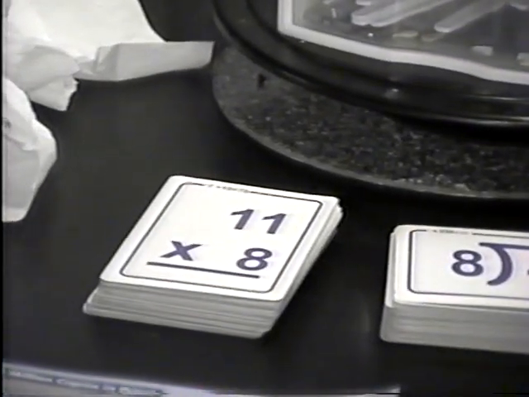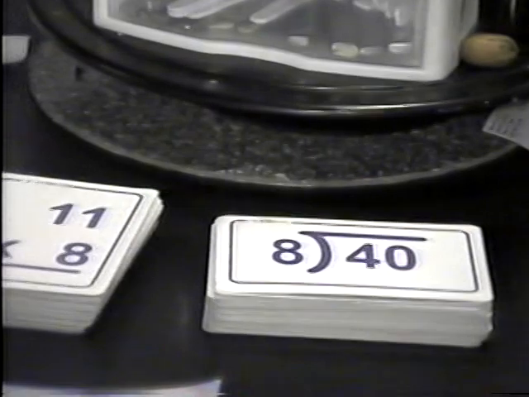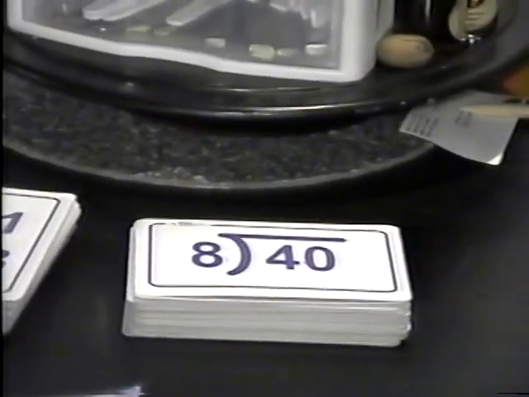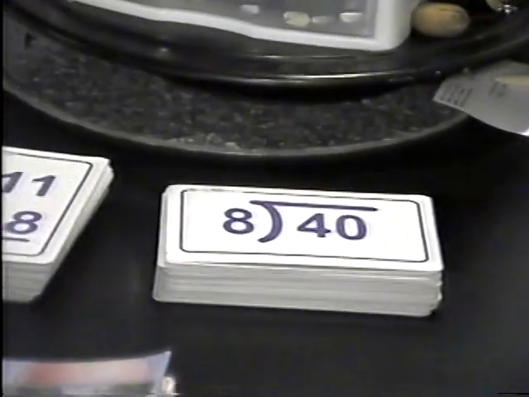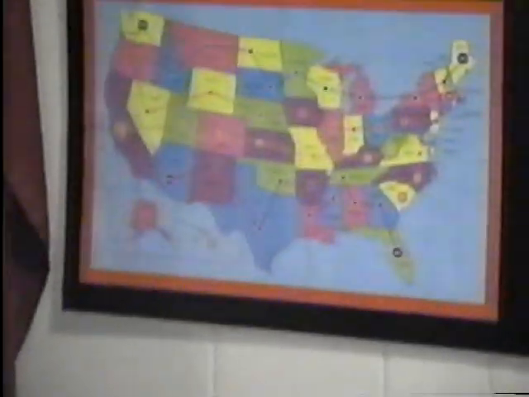On the table I have flashcards for multiplication and division. Zarian's still on multiplication. Versailles is on his division. He's dividing 2-digit numbers now. On the wall we have 3 digits.